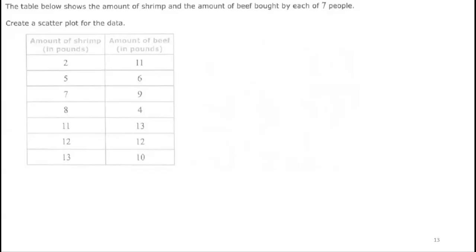The table below shows the amount of shrimp and the amount of beef bought by each of 7 people. Create a scatter plot for the data. You have a table here: the first column is the amount of shrimp in pounds, and the second column is the amount of beef in pounds. All they want us to do is create a scatter plot. The first column represents the X values, and the second column represents the Y values.